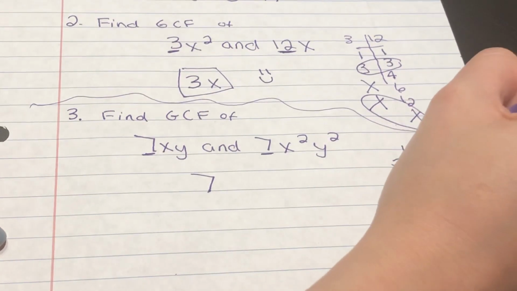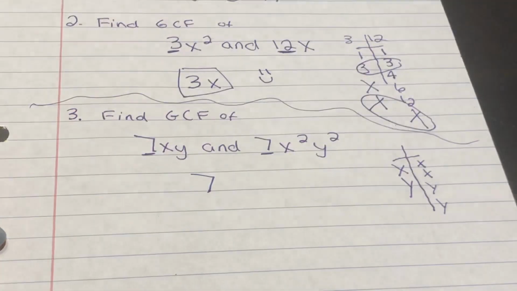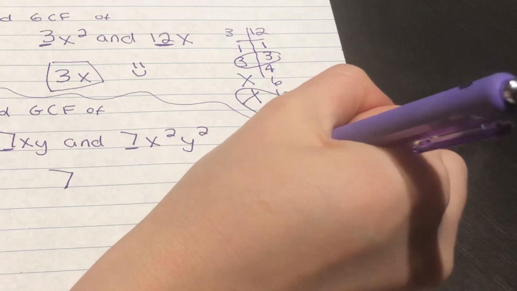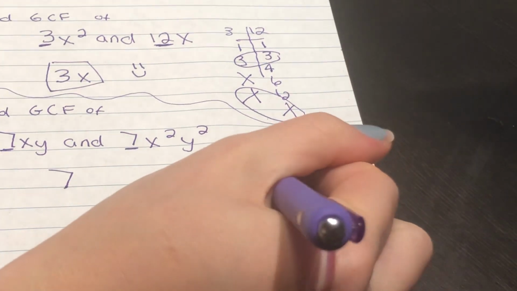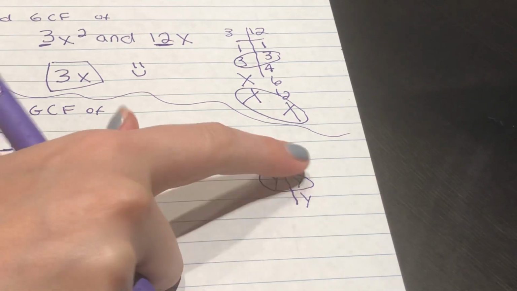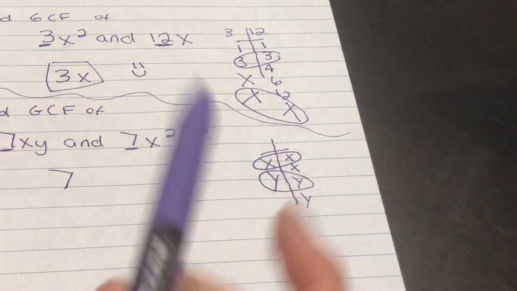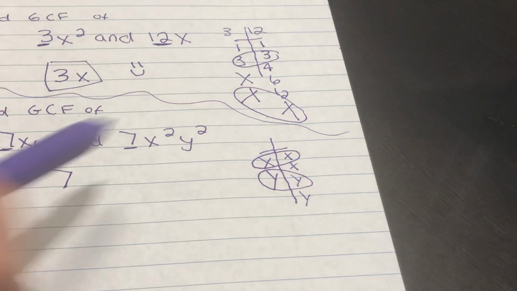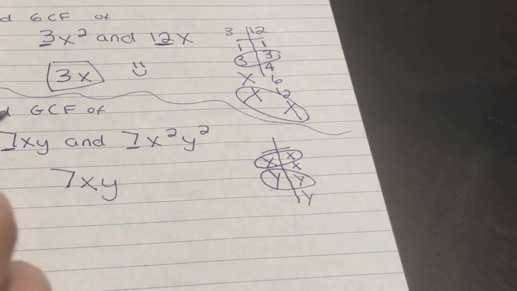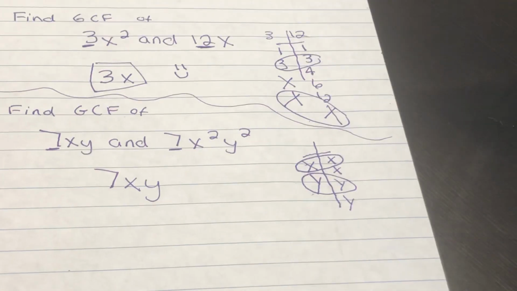Now I'm gonna look at what both sides have in common. Well, they both have an x for sure. They both have a y, but that's it. This one has an x and a y, but this one has 2 extras, so that won't be part of it. So my GCF will be the 7, and then 1 x and 1 y. So my GCF will be 7xy. It's what they both have in common, the largest amount that they both have.